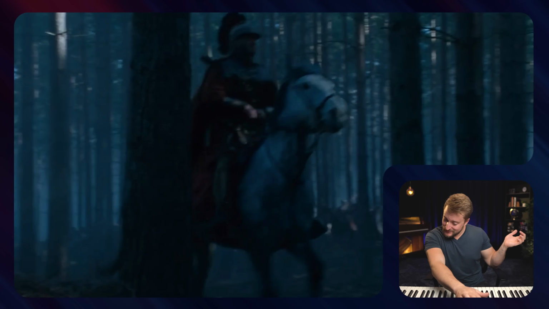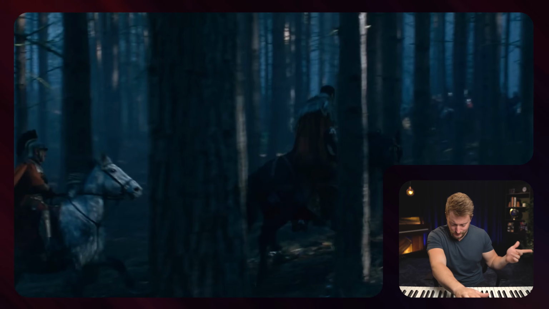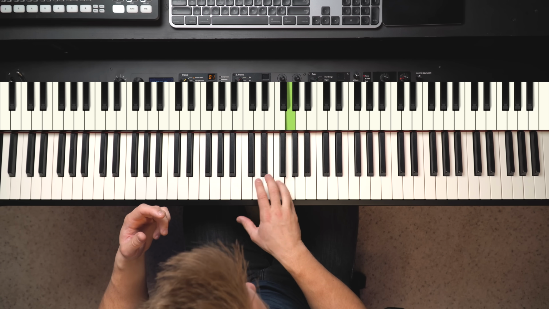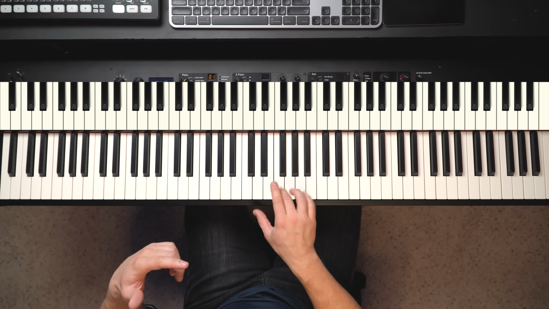Kind of a similar opening statement, and then it's almost like an answer to that. There's a call and a response. Here we have pretty much the exact same thing. That's the call, and then we have almost a simplified version of the same thing. Same as Gladiator. The melodies are definitely different, but so far we have two sections that are like a call and a response.